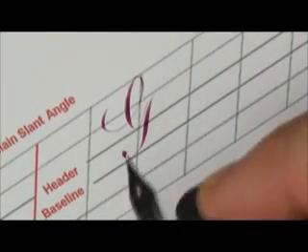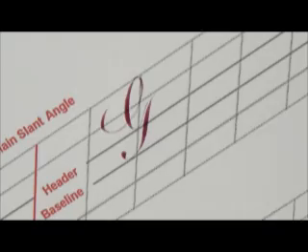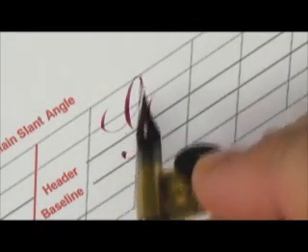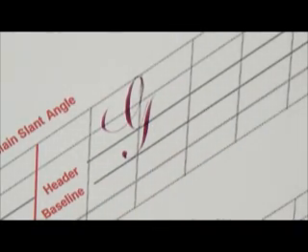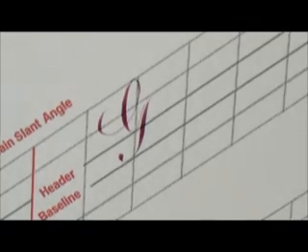That's actually an approach shown in this manual. However, if you'd like to make it from here starting, come up and around and down, you can. There's not a problem doing that.